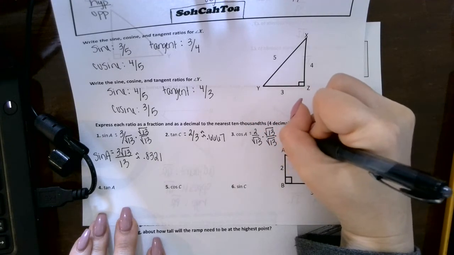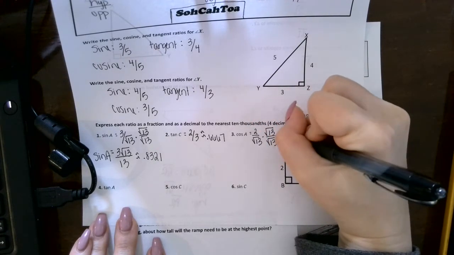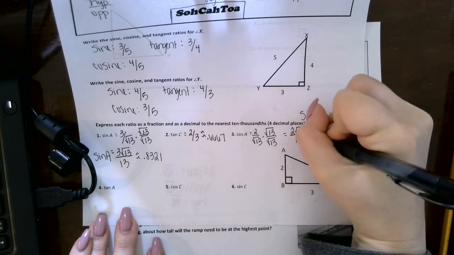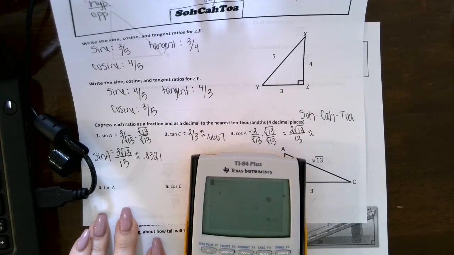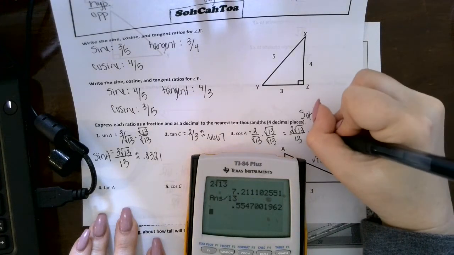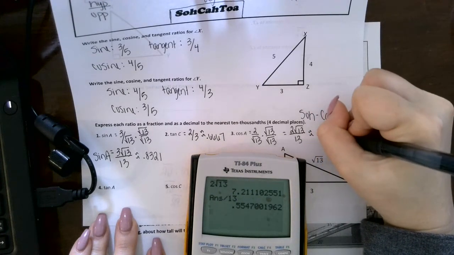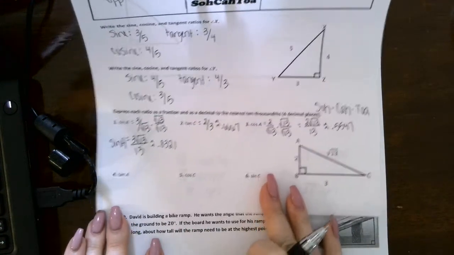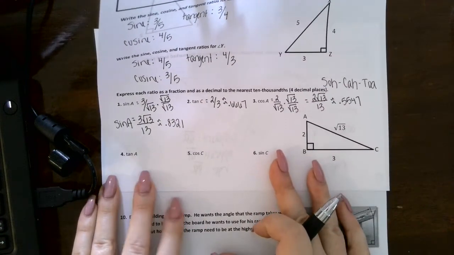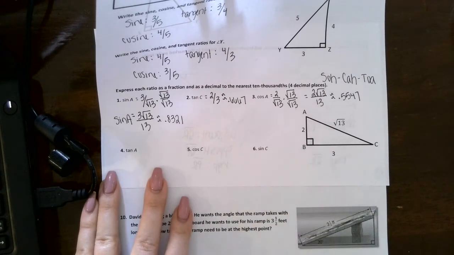So that would give me 2 square root 13 over 13. And again, I'm going to type that all in my calculator. So I have 2 square root 13 divided by 13. And that's 0.5547. I'm going to have you guys pause and go ahead and do the bottom 4.